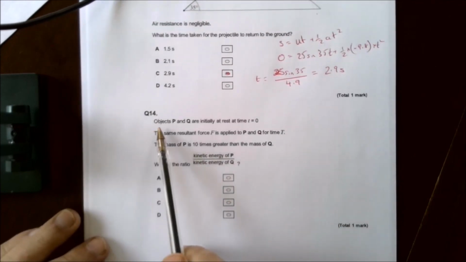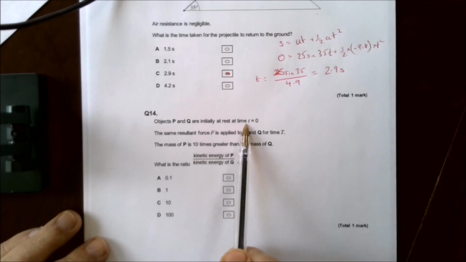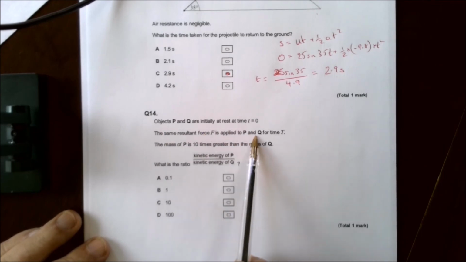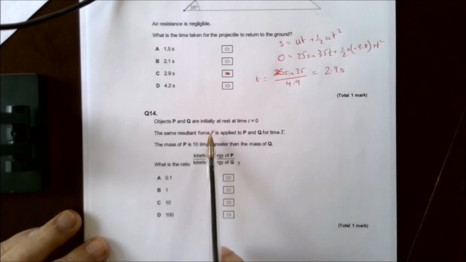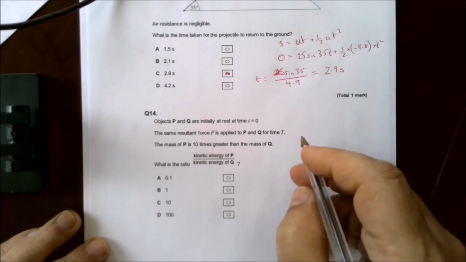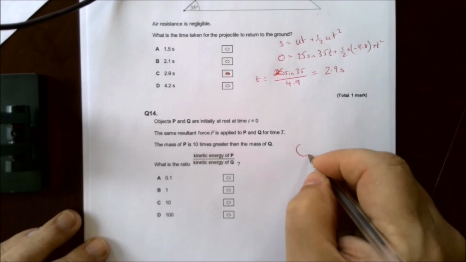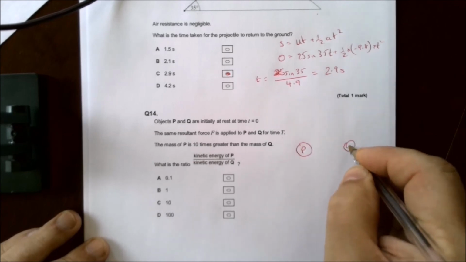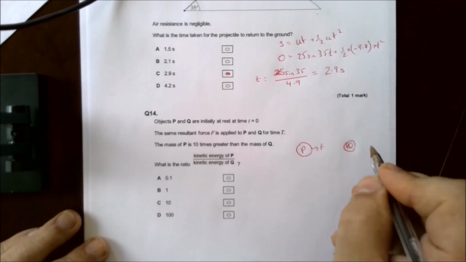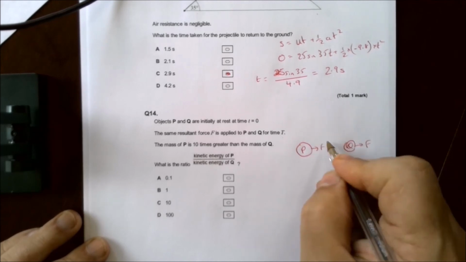Okay, 14, so objects P and Q are initially at rest at time t equals 0. So the same force is applied to P and Q for a time t. So we've got force times time is the change in momentum. So let's again just draw it out for ourselves. So we've got P and Q. We've got the same force for the same time, so the same change in momentum.